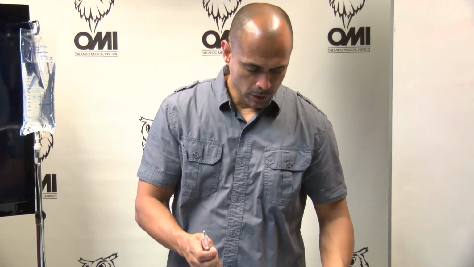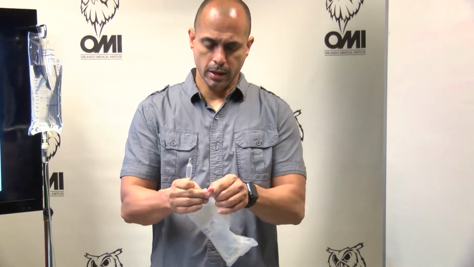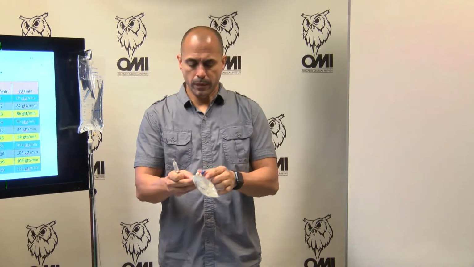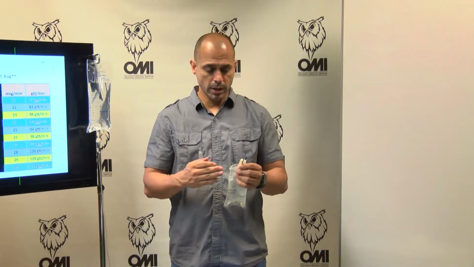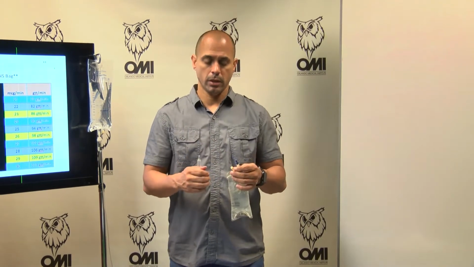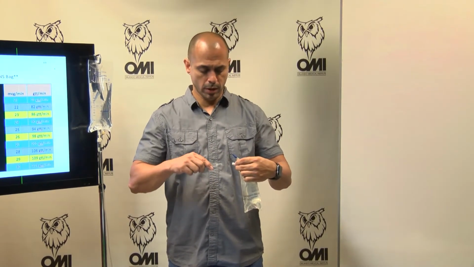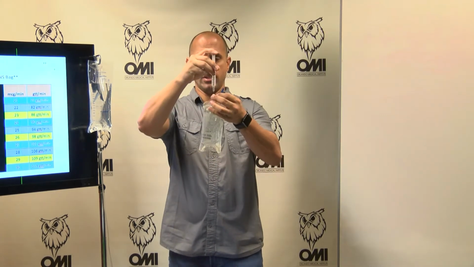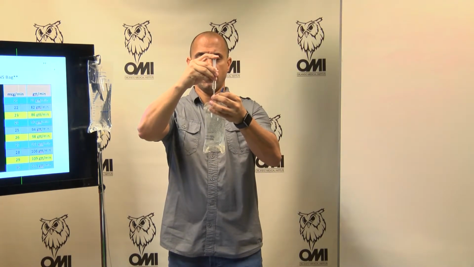Now I'm going to go ahead and spike my bag, open my bag, which I probably should have done first. So take my bag out. Because it's in a sterile bag, I don't worry about cleansing this. If for some reason this bag was open, make sure you cleanse your port prior to administration. So we go ahead, we put it in. I'm now administering my norepinephrine.